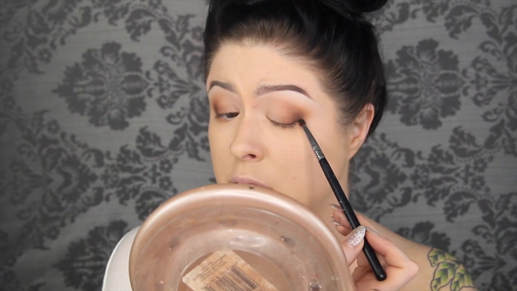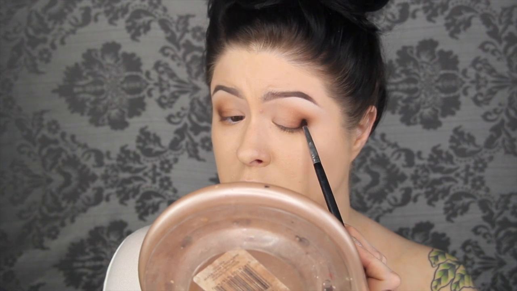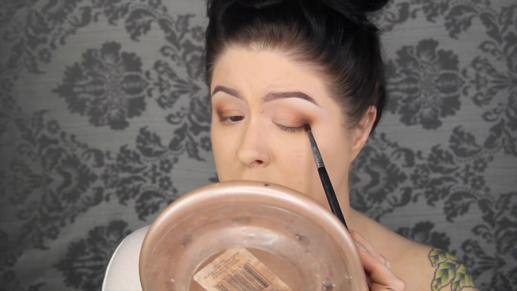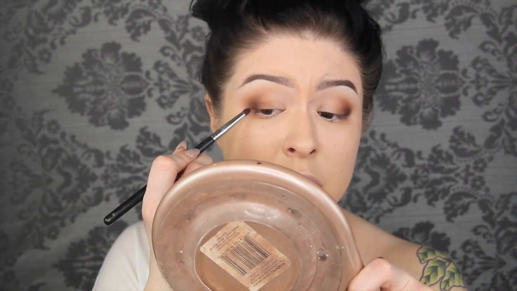So this color, Coconut Grove, is like one of my favorite eyeshadows in the world. It's a super dark, but cool toned, deep, flat brown color. And I'm just gonna poke this in the very, very outer corner. Some people call this the outer V. I would say that that's a good way of thinking about it too.